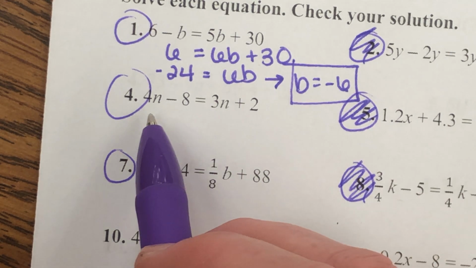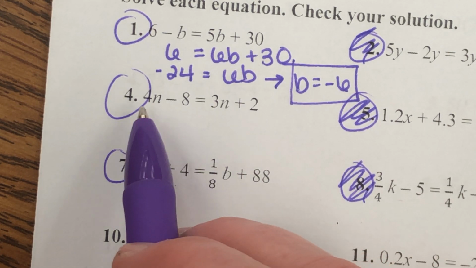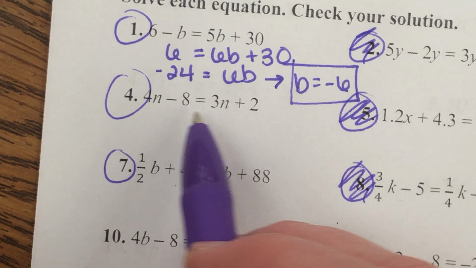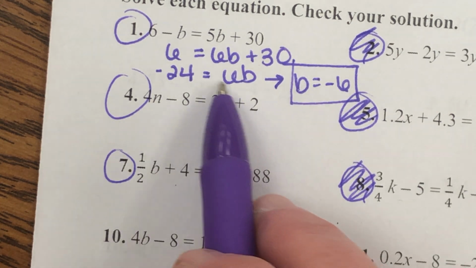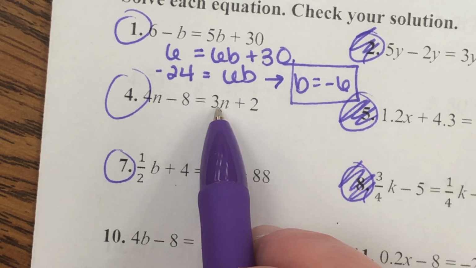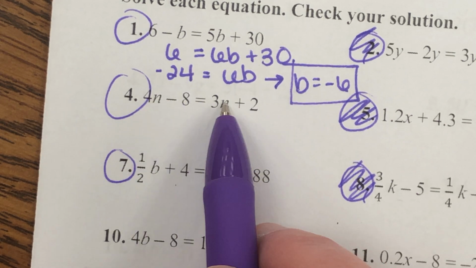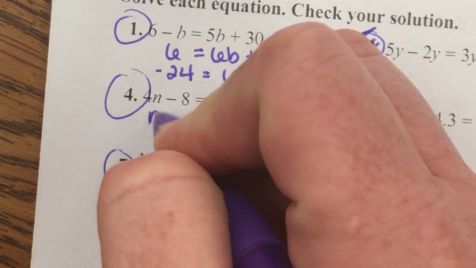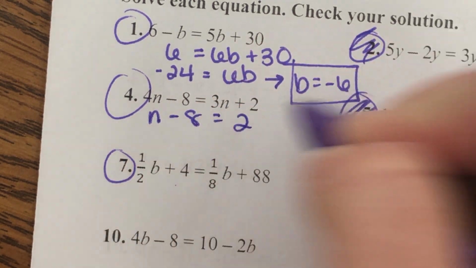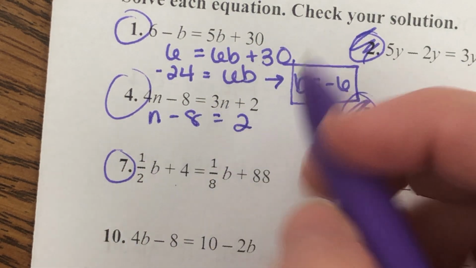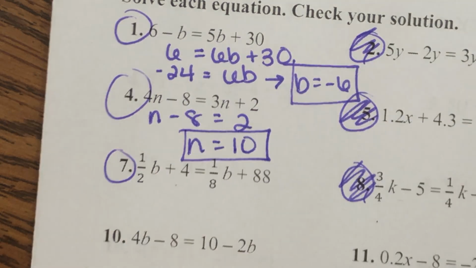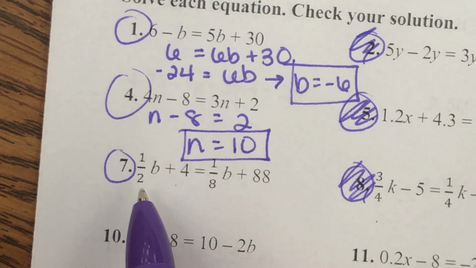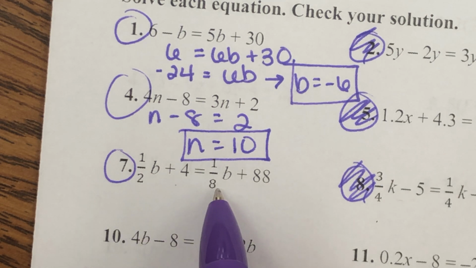Okay, the number 4. I kind of drew over it, sorry. 4n minus 8 equals 3n plus 2. So out of 4n and 3n, 3n is smaller, so I'm going to subtract 3n from both sides of my equal sign. So I get n minus 8 equals 2, and then I'm just going to add 8 on both sides, and I get n equals 10. Done. Number 7, 1/2 b plus 4 equals 1/8 b plus 88.